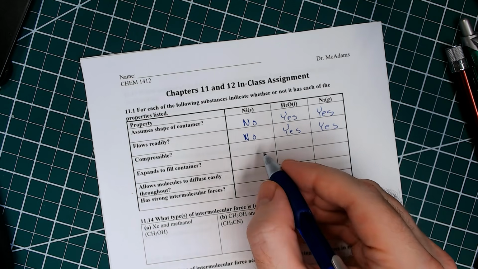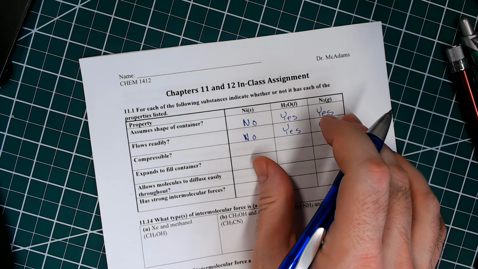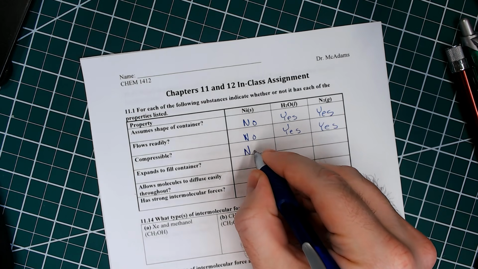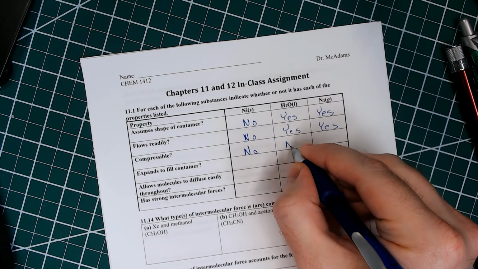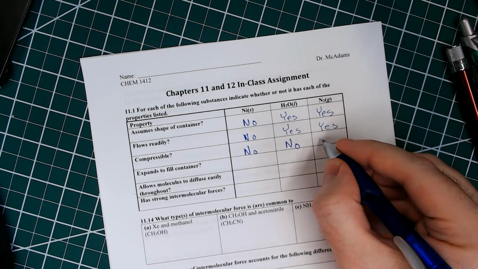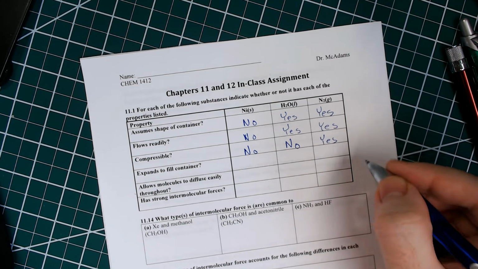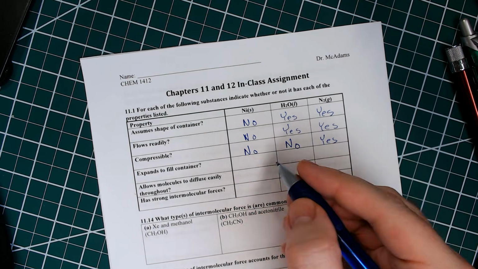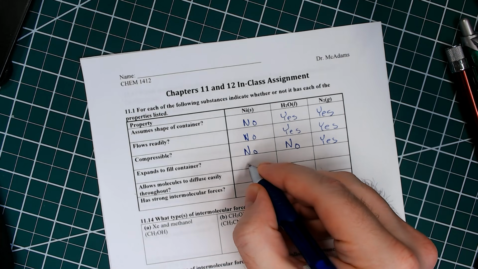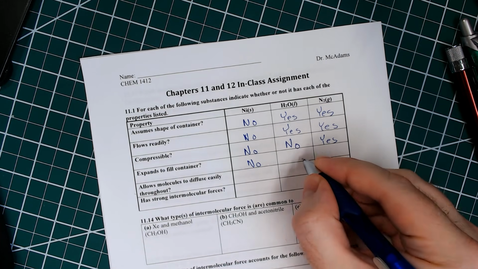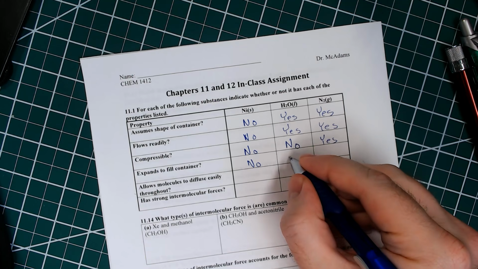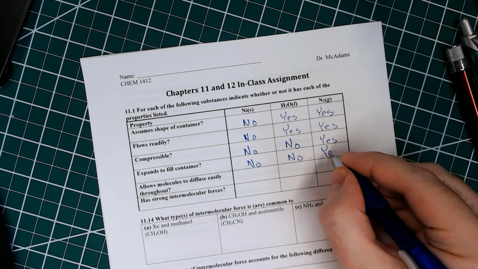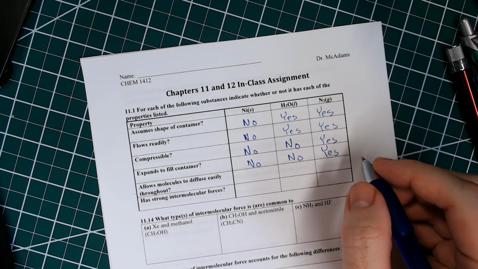All right, is it compressible? And again, we mean, is it compressible under normal conditions? We'll find that solids, no, are not compressible. Liquids are not really compressible, but gases are compressible. All right, will it expand to fill its container? Well, we'll find that solids and liquids, no, will not expand to fill their container. But gases, that is a key characteristic of gases, will expand to fill their container.